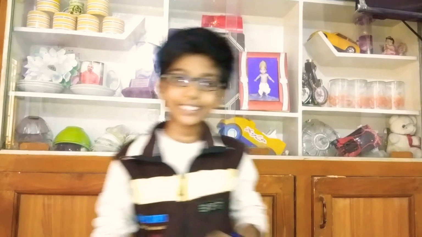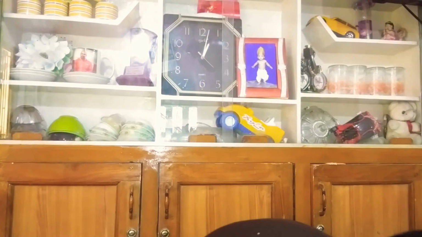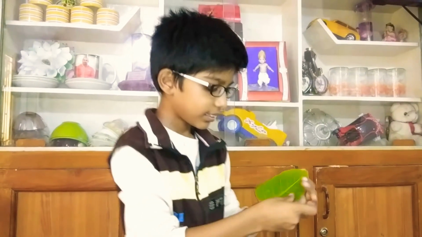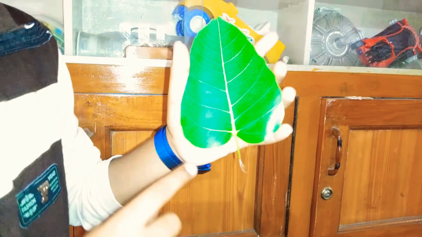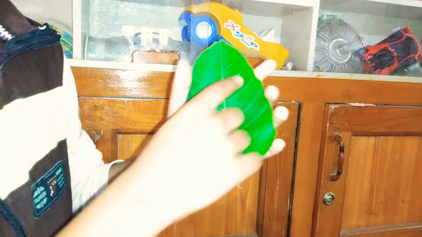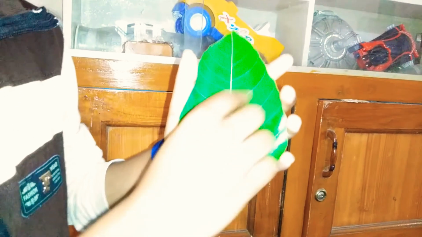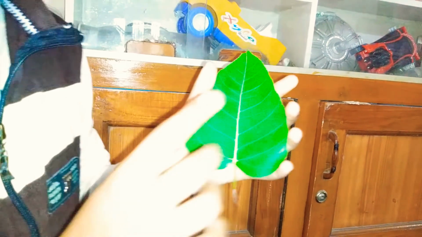Now we will discuss the parts. First, coming to the leaf. This is a leaf. This straight line is known as the midrib. And this greenish part is known as the lamina. These strand-like structures are known as veins.